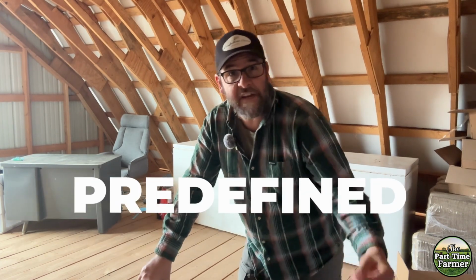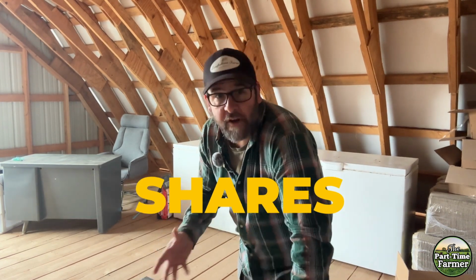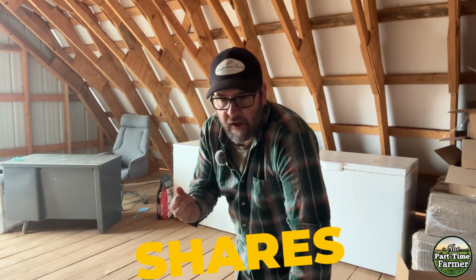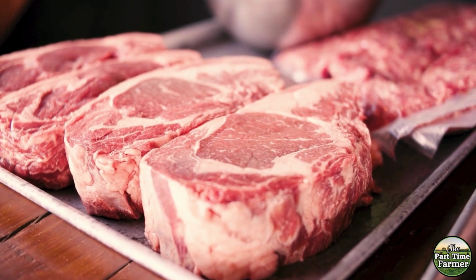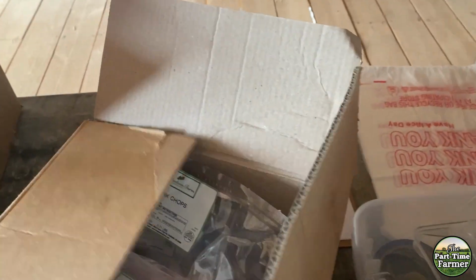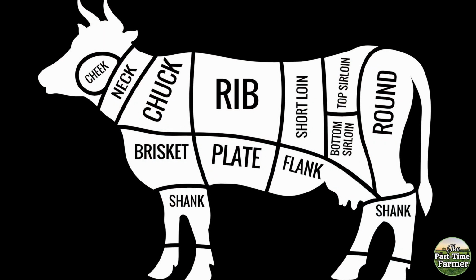And these are called predefined shares. So what is a predefined share? Essentially, instead of the customer paying you the deposit, going through the cut sheet and filling it out, we take the animal to the processor, we get the animal processed, we bring it back here, all the cuts, already USDA cuts, and then we separate out into quarters, halves, whatever bulk shares we're going to sell. These portions are based on what would typically constitute a quarter, an eighth, or a half.